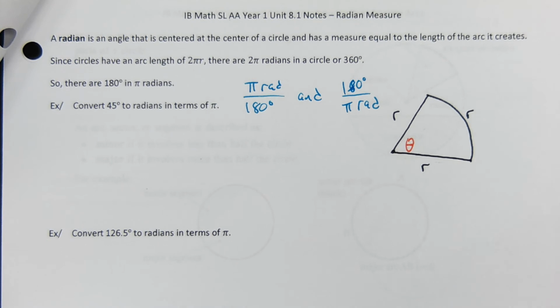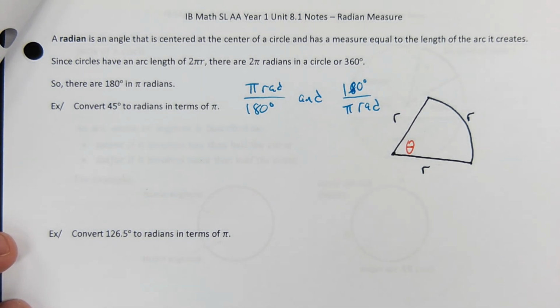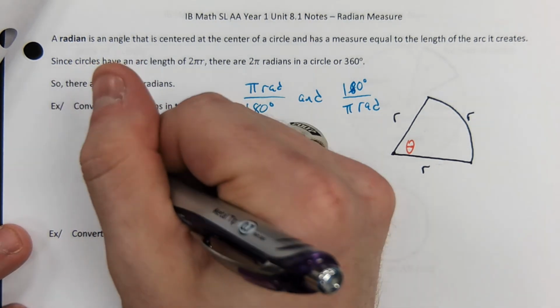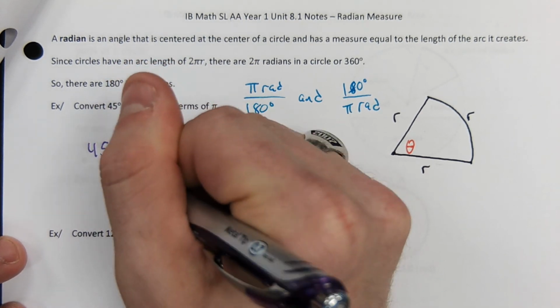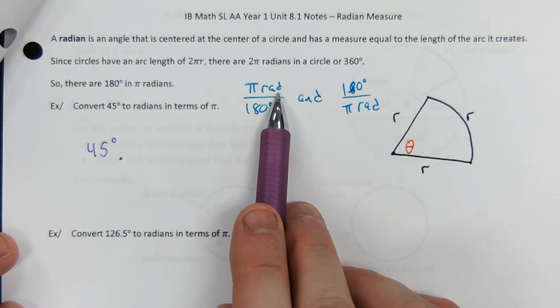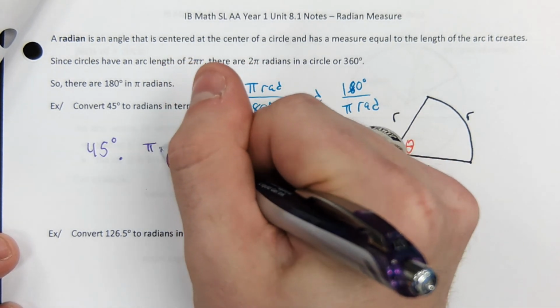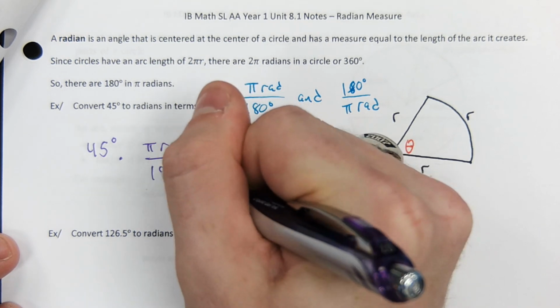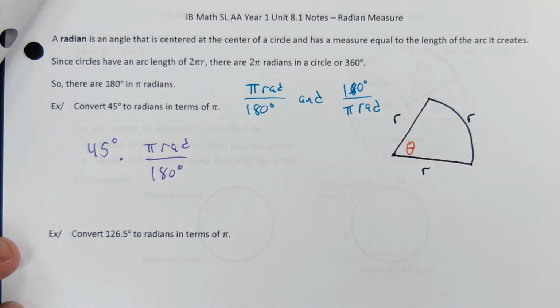Start with 45 degrees. It says convert it to radians in terms of pi, meaning I want a pi in the answer. Don't use the pi button on the calculator. That's what that means. So we say 45 degrees, and we're trying to convert it to radians. In order for my answer to have radians at the end, I need radians in the numerator. So I say pi rad over 180 degrees. Legitimately, the units cancel like their values.